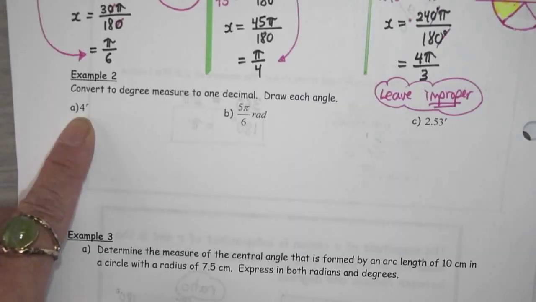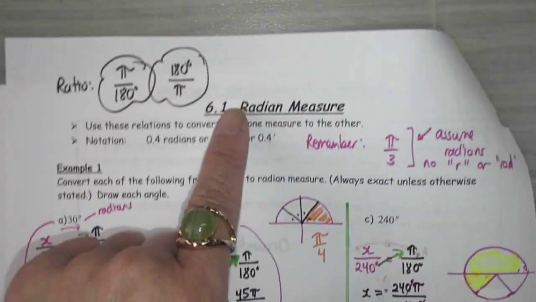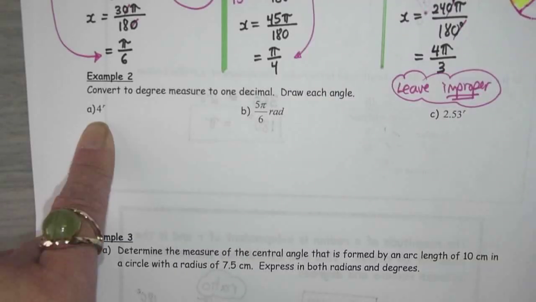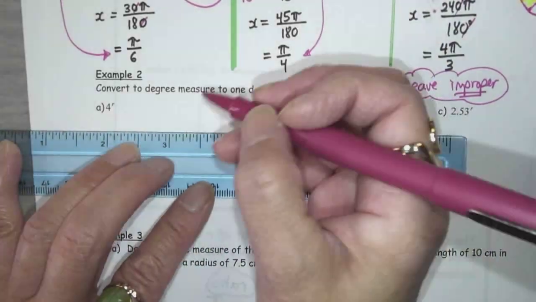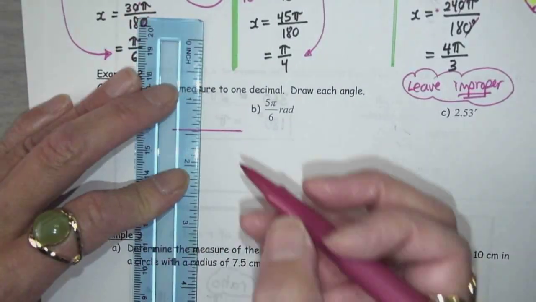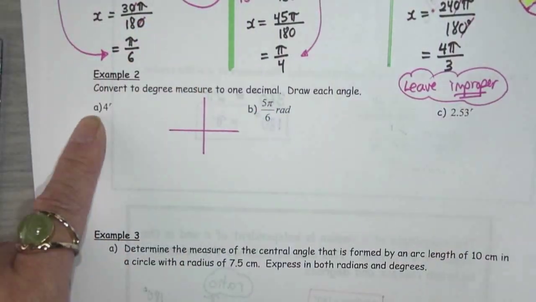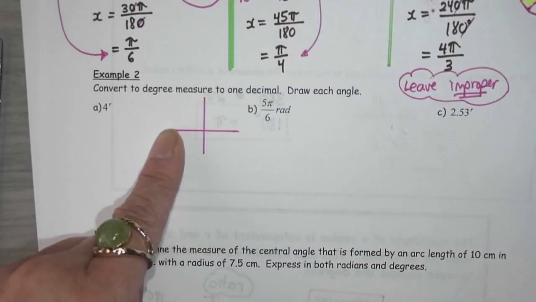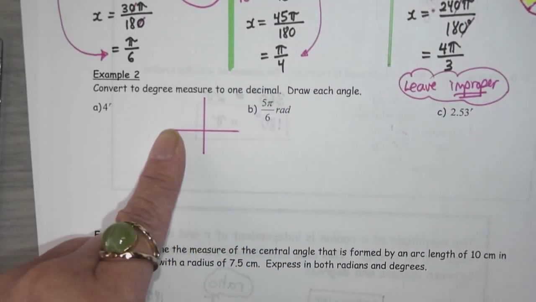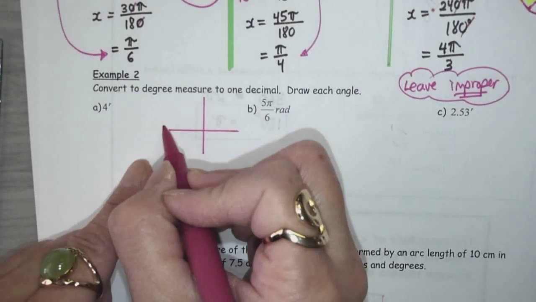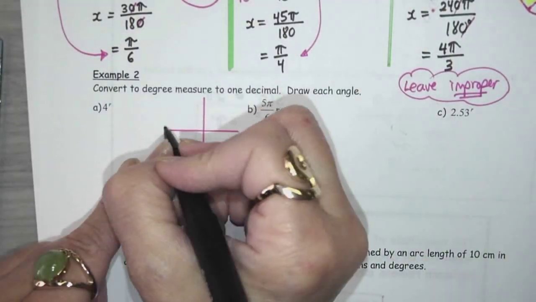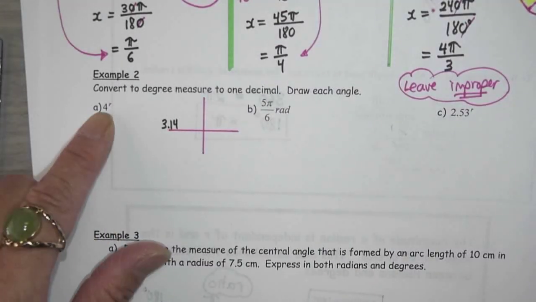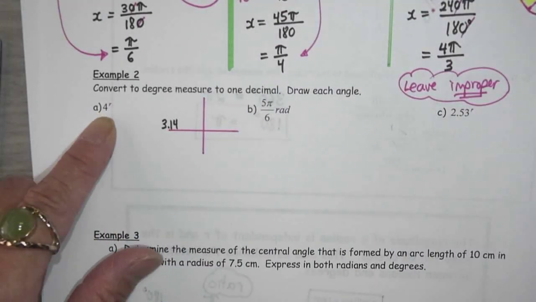If I give you a radian, we're still on 6.1, we're in radians, and I want you to convert back. So picture where this is going to be. Can you picture with me where 4 radians is going to be? Is it going to be more than a half circle? Yeah, because how much is pi? This should be about 3.14, right? Does that make sense? 3.14 approximately, and it's 4, so it's a little bit more.